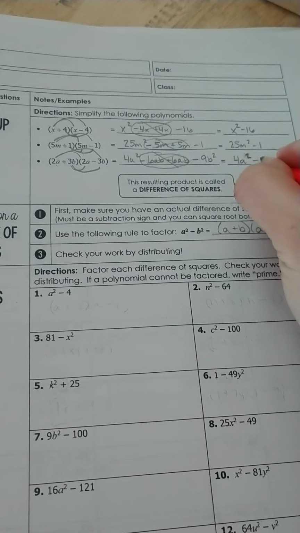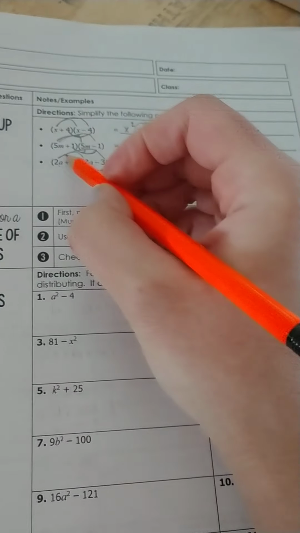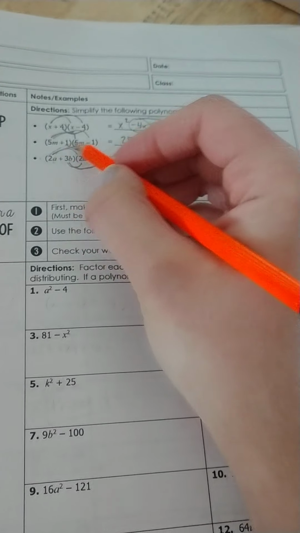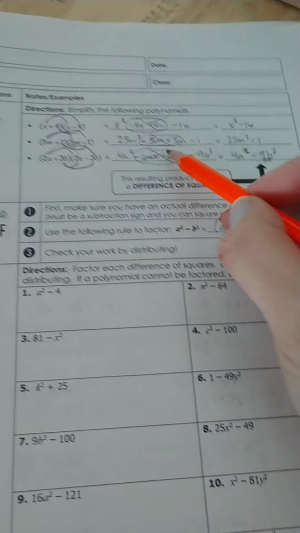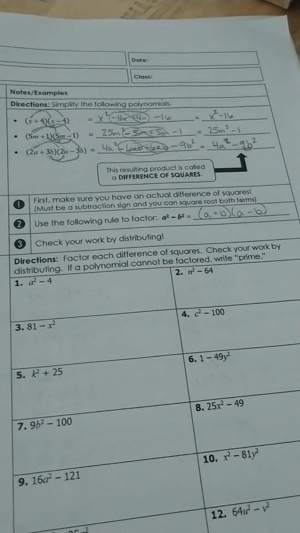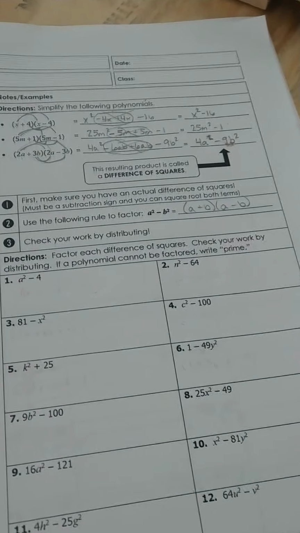If you are distributing correctly, meaning you're taking the first times the first, the first times the last, the last times the first, and the last times the last, you're always going to have your middle terms being your like terms, and those are always what's going to cancel.